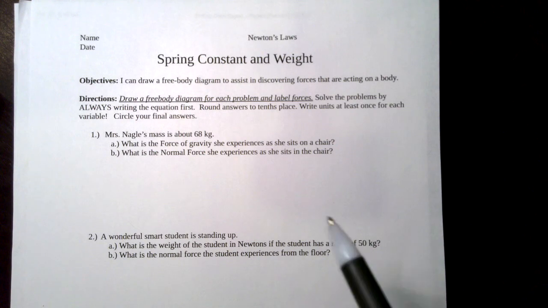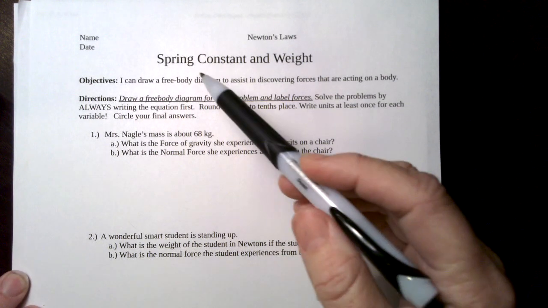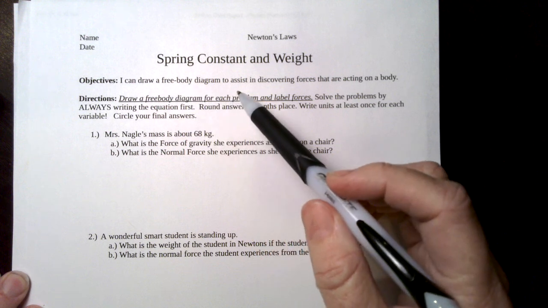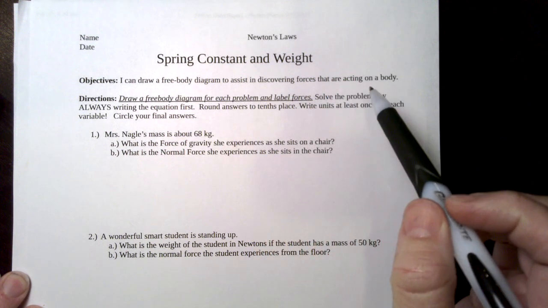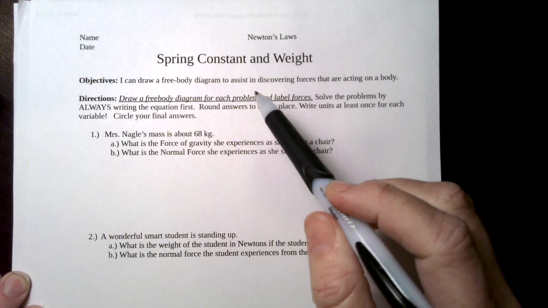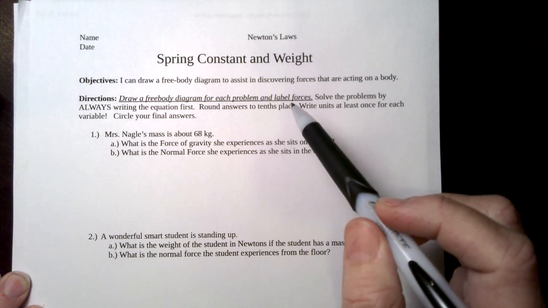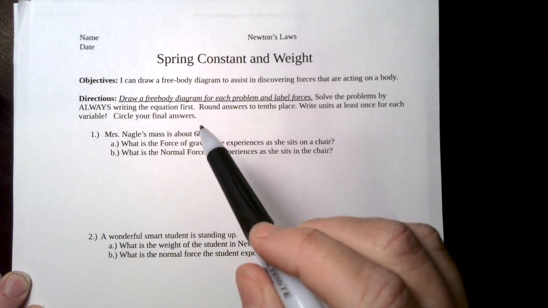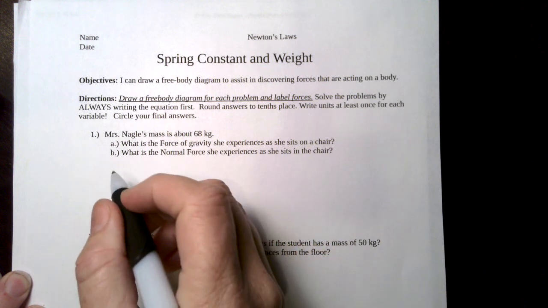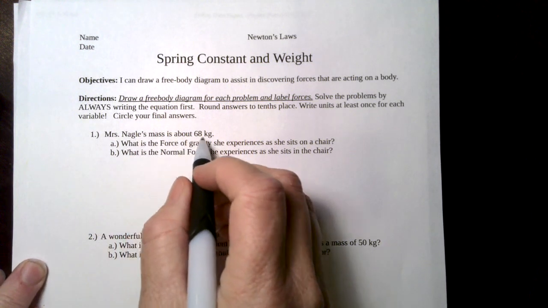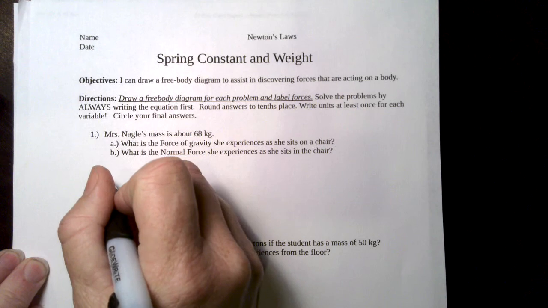Okay, so the objective at the end of this worksheet is to say I can draw a free body diagram to assist in discovering forces that are acting on the body. Follow the directions, draw the free body diagram, label forces, solve the problems, always writing the equations first. All right, so Mrs. Nagel's mass is about 68 kilograms.